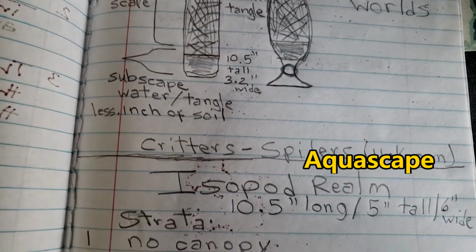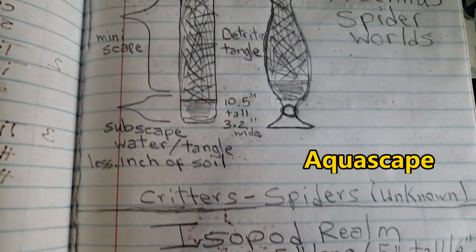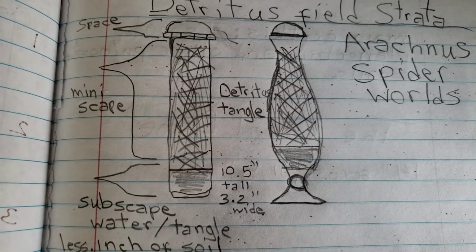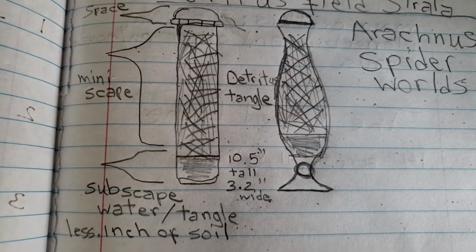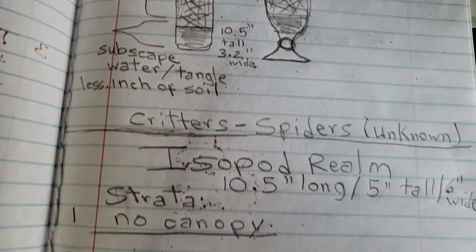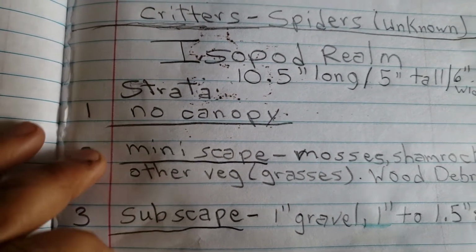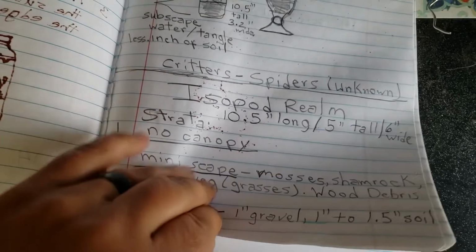And Aquascape is one of these little imaginary strata that I've developed. And it's more filming language for me to be able to identify the different areas of the jars, right? The different areas of the terrariums.